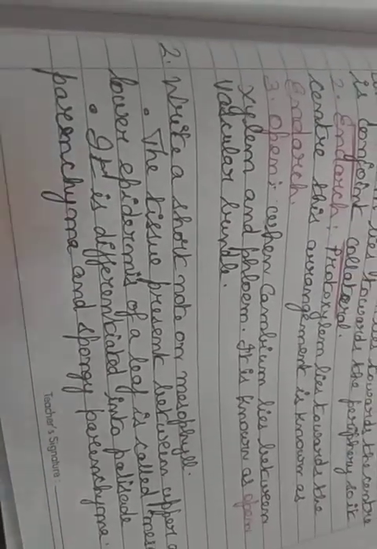Write a short note on mesophyll. The tissue present between upper and lower epidermis of a leaf is called mesophyll. It is differentiated into palisade parenchyma and spongy parenchyma.